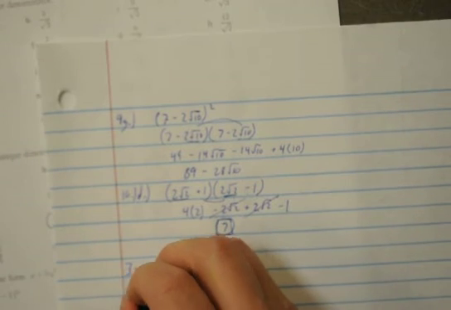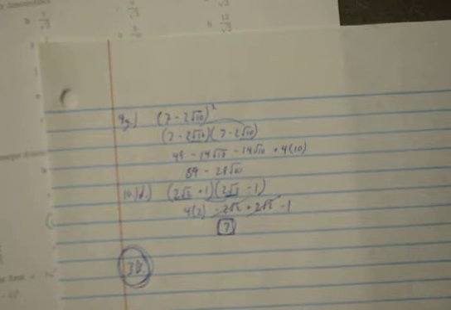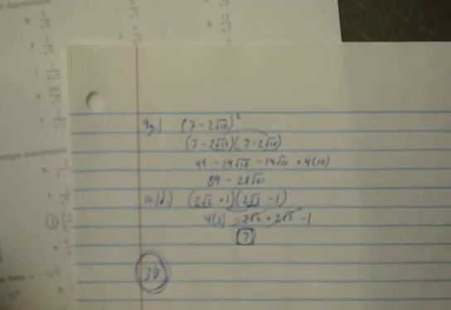So now I'm on to 3b. Exercise 3b. Let's see what we can do for exercise 3b. It says write with an integer denominator.